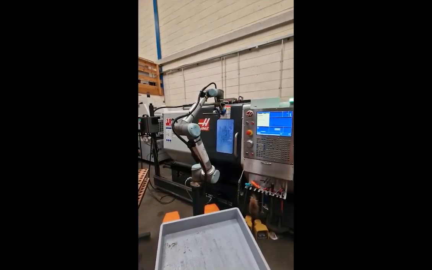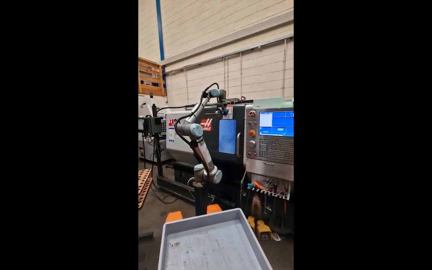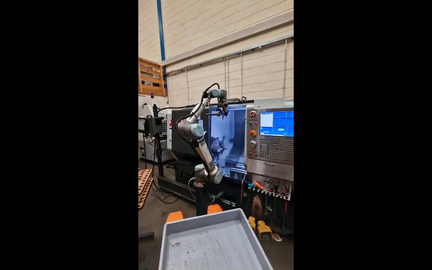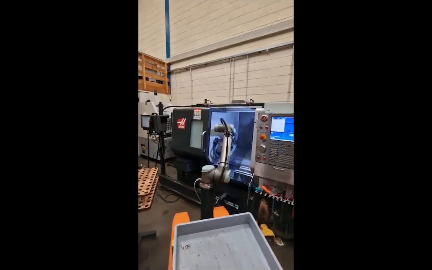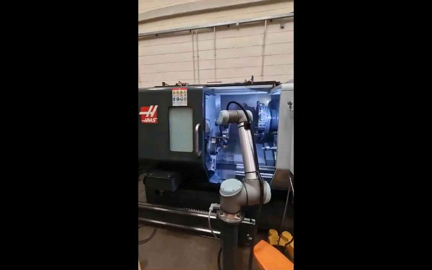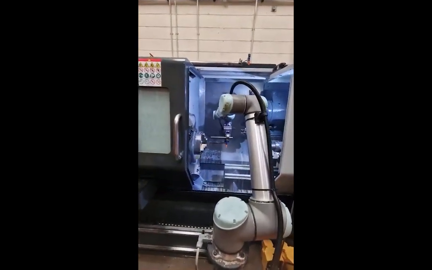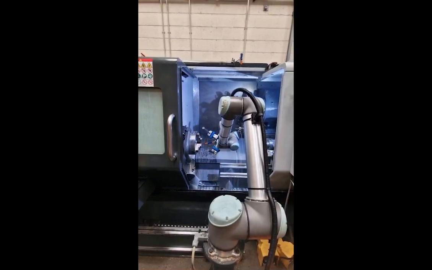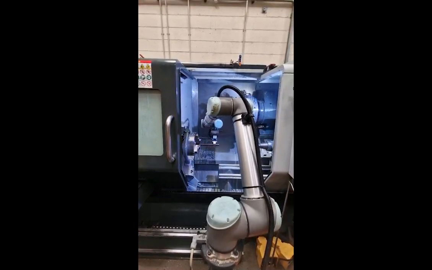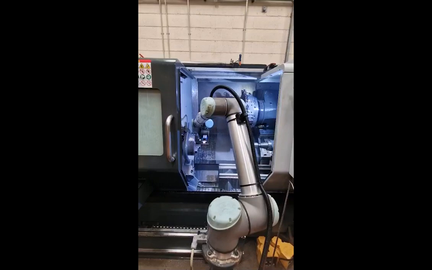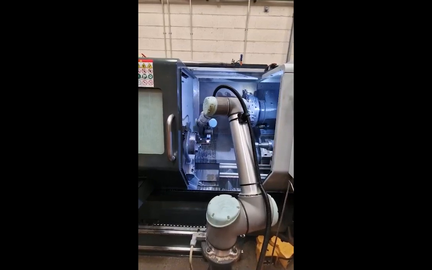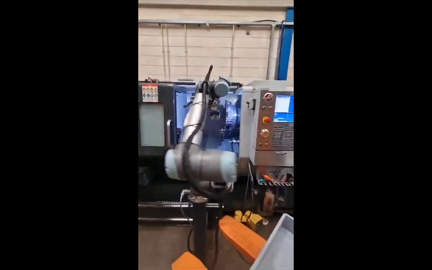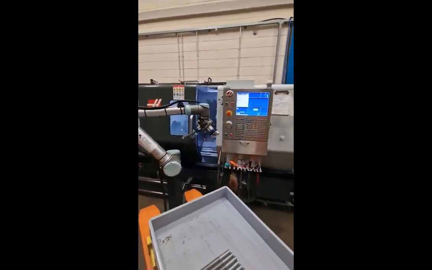Welcome to this week's Application Spotlight. This week it's all about using robots for machine tending. In the video, a UR10 robot is being used to load parts in and out of a Haas machine. The robot has a dual gripper. It reaches in, takes out the finished part from the chuck, blows out the swarf and the cutting fluid, and then inserts the raw part.